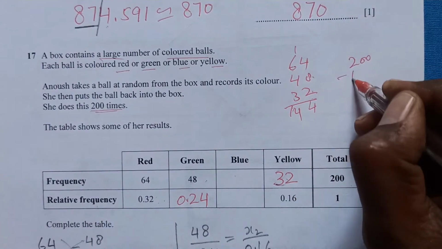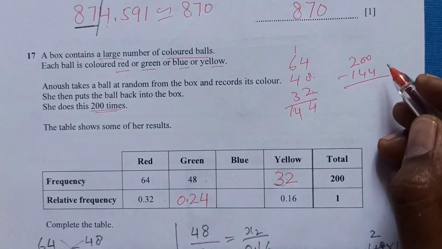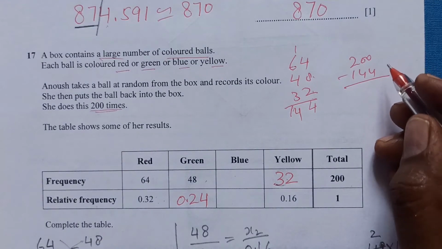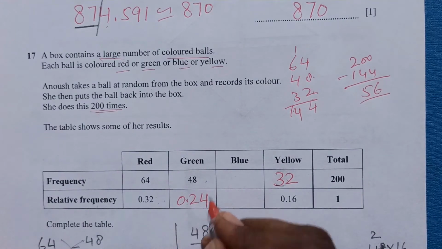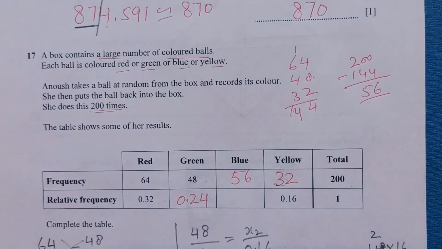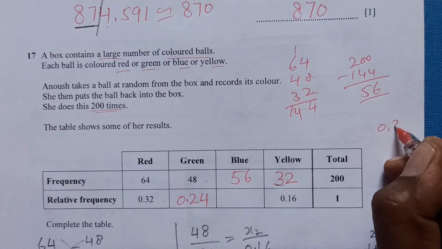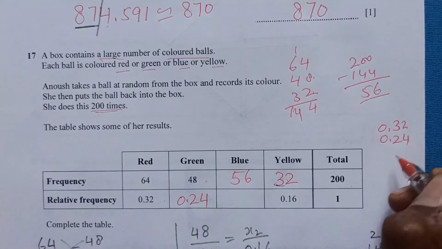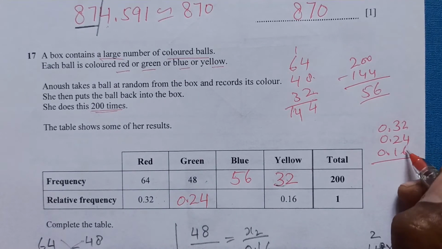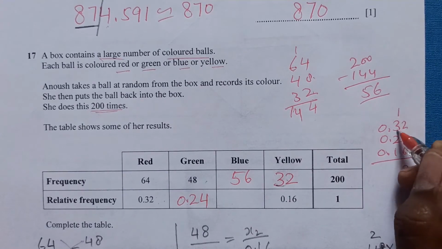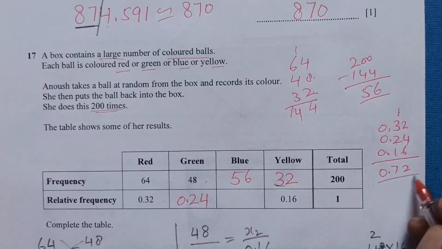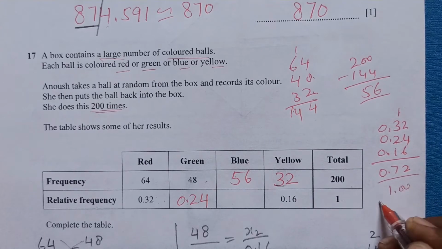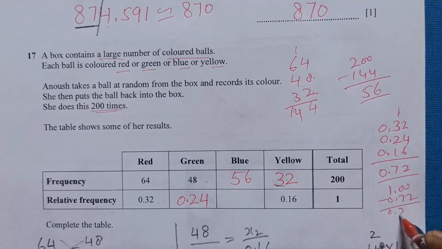Then 200 minus 144 is 56. So we will have the answer here, 56. Similarly, you can do this one. So here we have 0.32, 0.24, 0.16. 2, 3 plus 1 is 4, 6, 7, 0.72. Then you subtract from 1. So 1 minus 0.72 is 0.28.